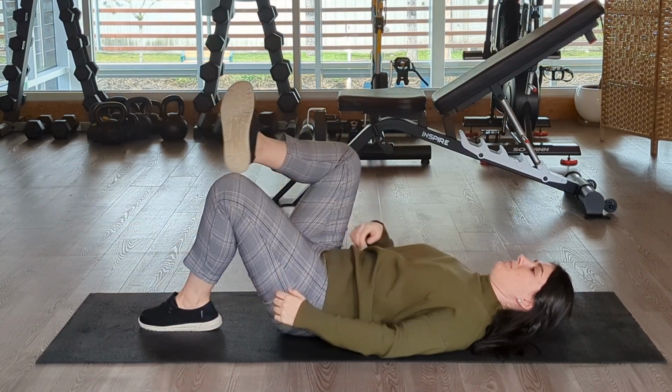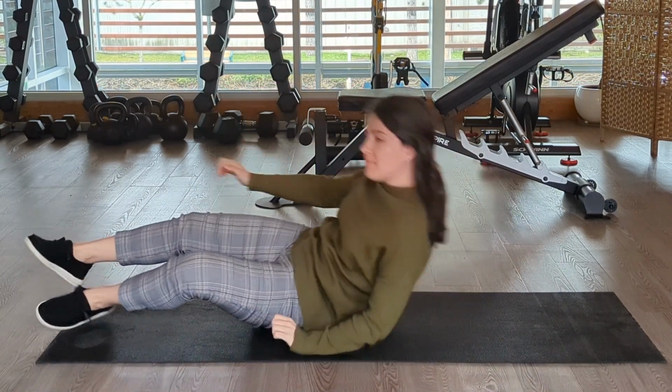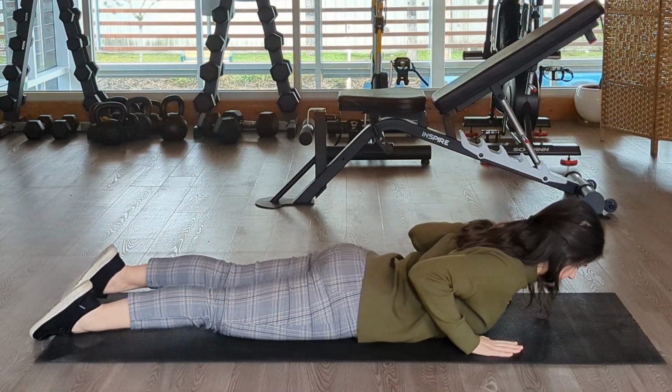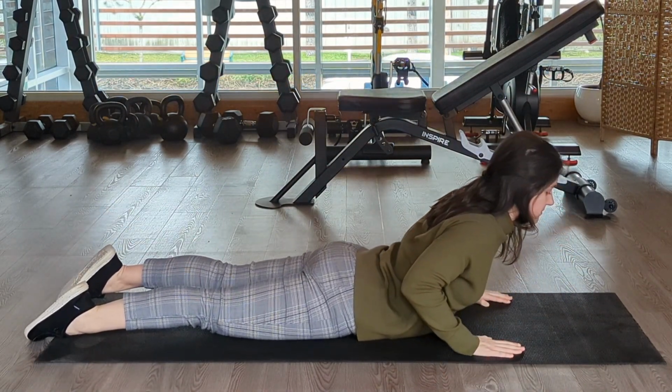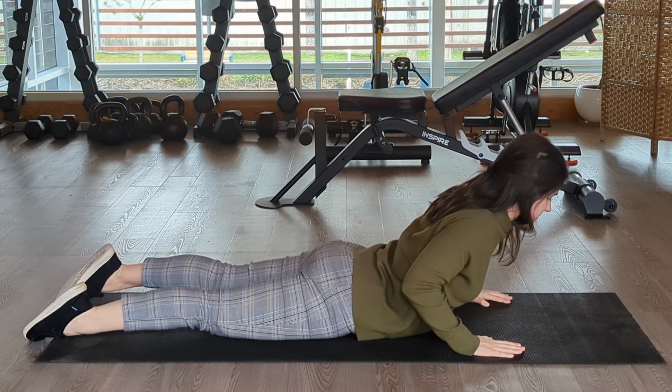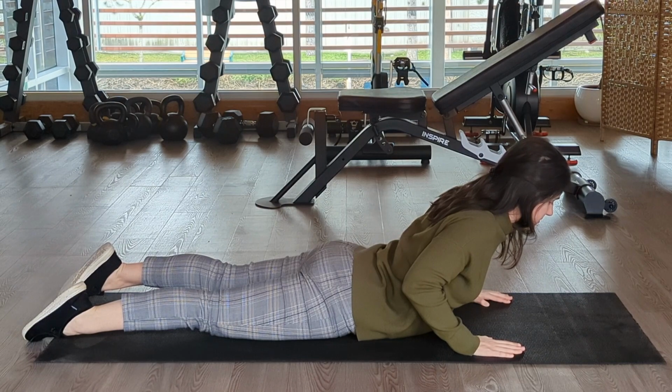Last exercise, flip onto your stomach. Place the hands directly under your shoulders, lengthen the spine, keeping the gaze on the floor, press the chest and head up off the floor. And stop.